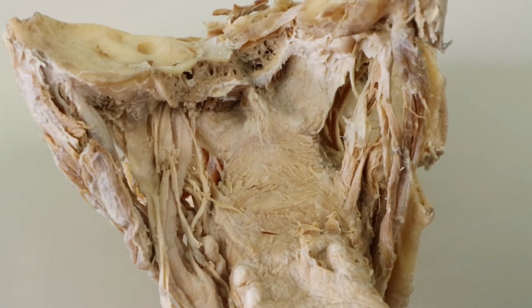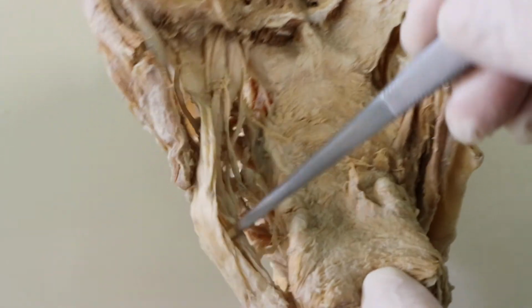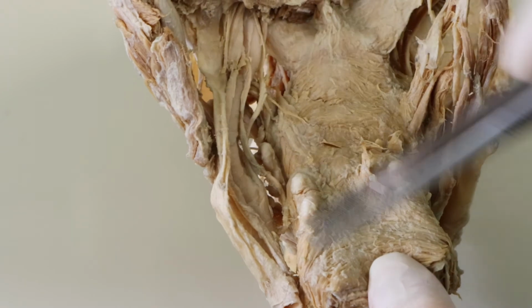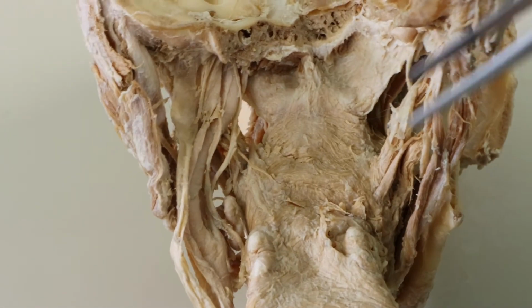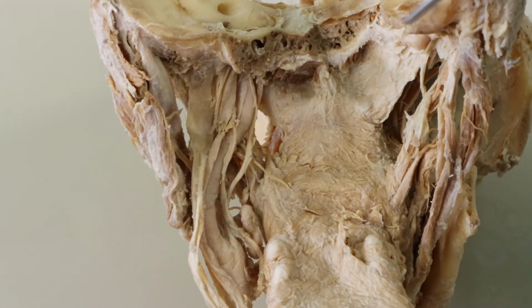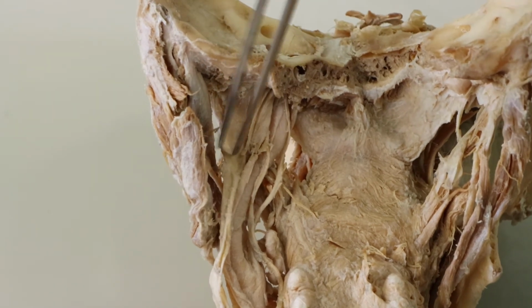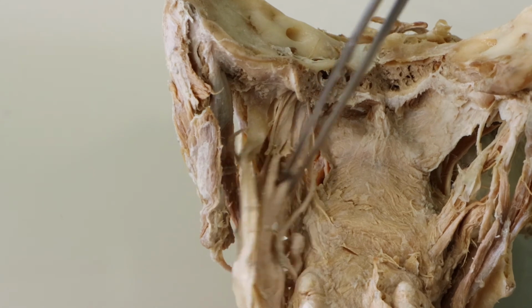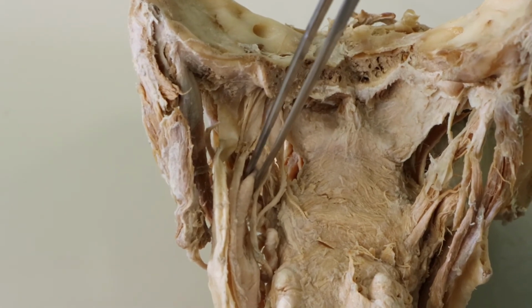From the last video I was showing, here you can see the parapharyngeal space, which contains the retrostyloid part of the parapharyngeal space, where laterally is the internal jugular vein, and medially is the internal carotid artery.